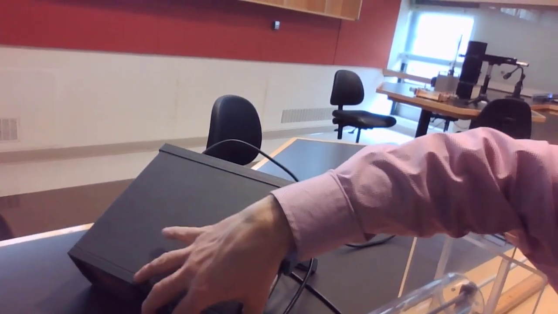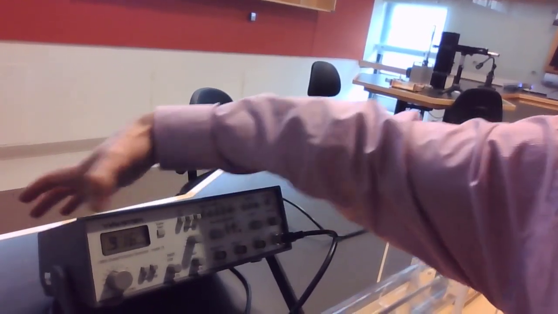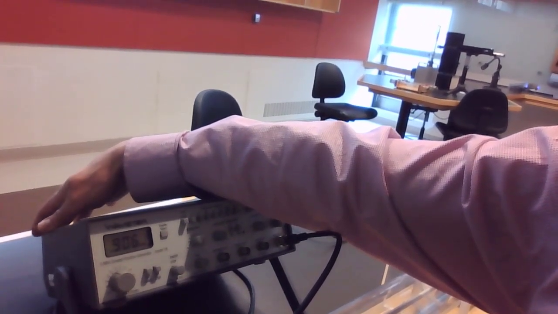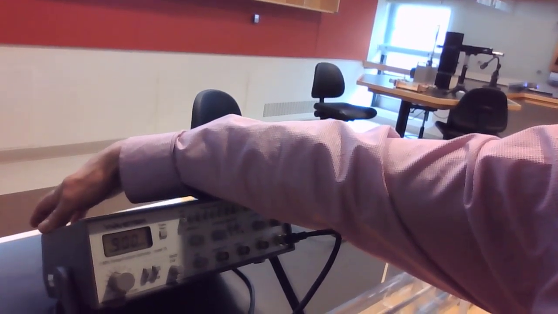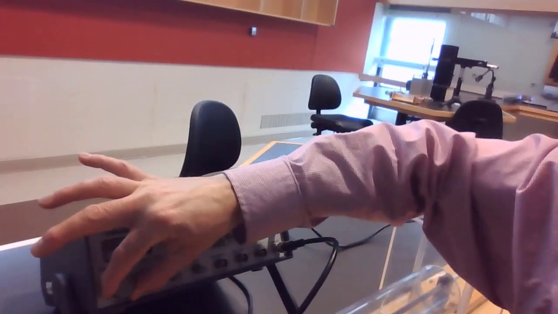You can see this little knob right here. So if you adjust the knob on the back, you can fine tune the frequency to within about 5% below or 5% above the center, which you dial from here.